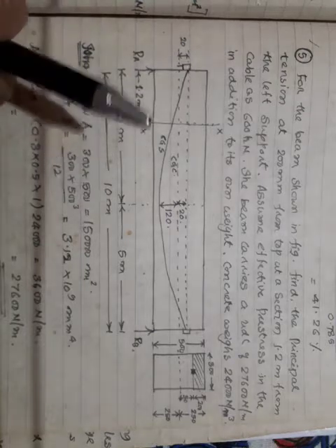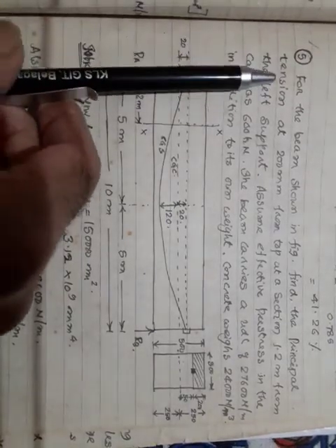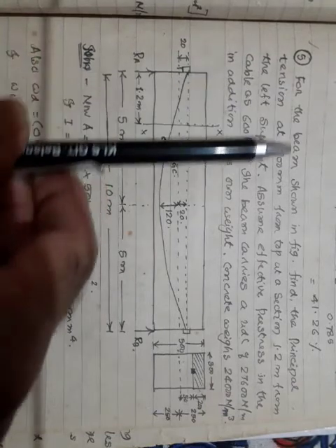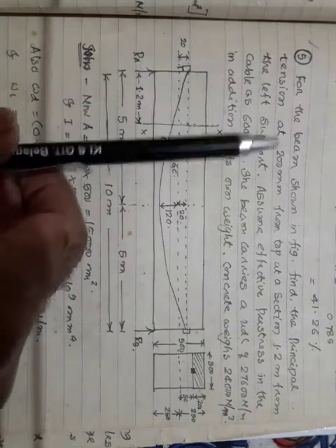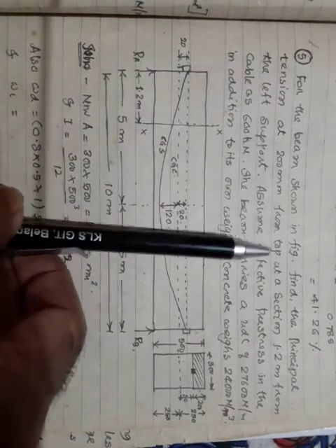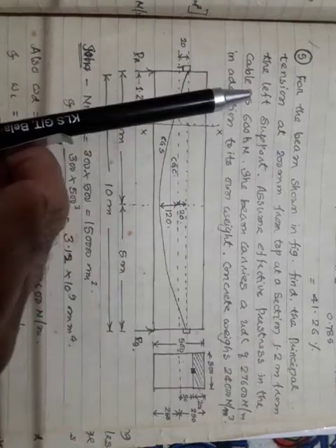Now let's take up another example. Okay, I will read it. For the beam shown in figure, find the principal tension at 200 mm from the top at a section 1.2 meter from the left support.